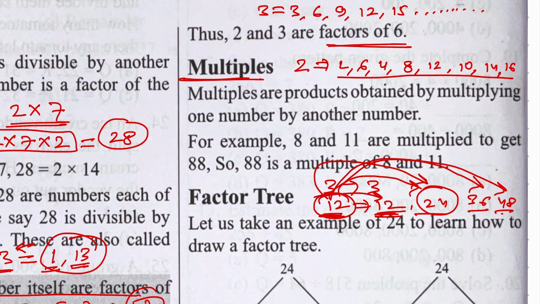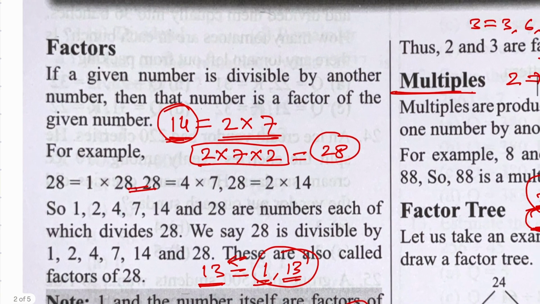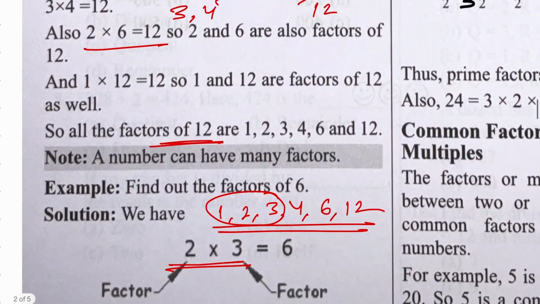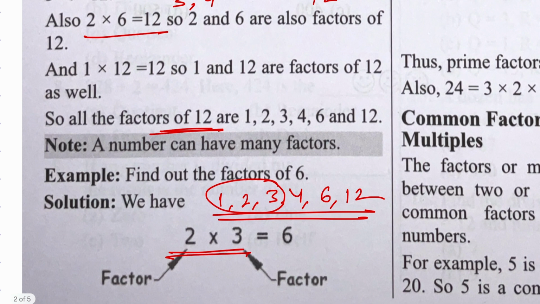Getting the point? So it will continue till infinity, because this will never end. So in case of multiples, the number of multiples is infinite, so the highest multiple you cannot find out. Now in case of factors, now we are learning factors. In case of factors, they are definite.